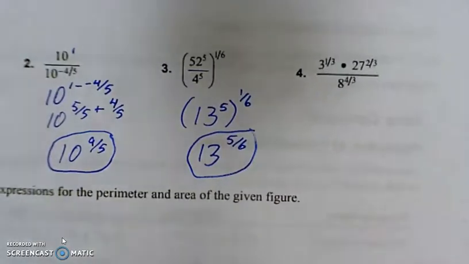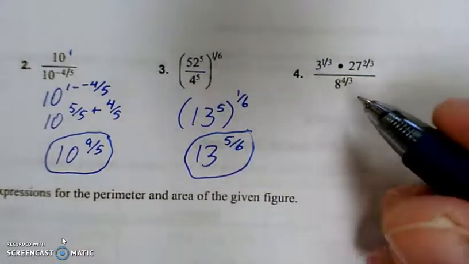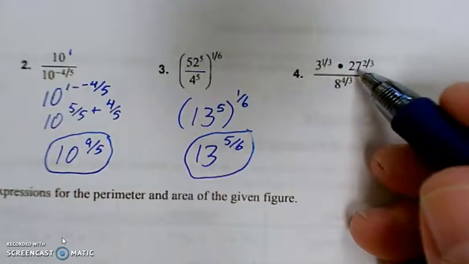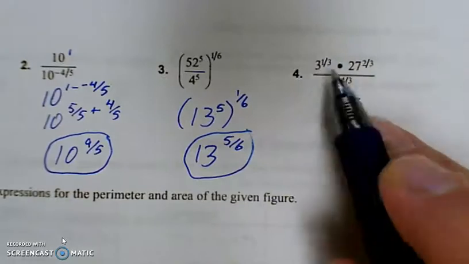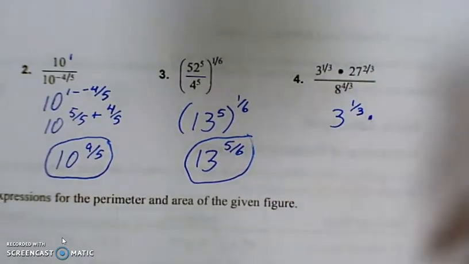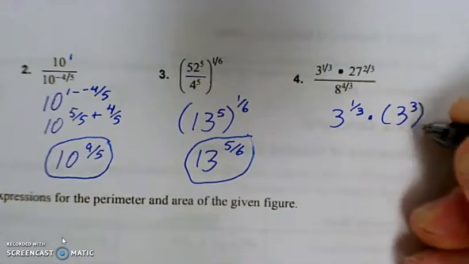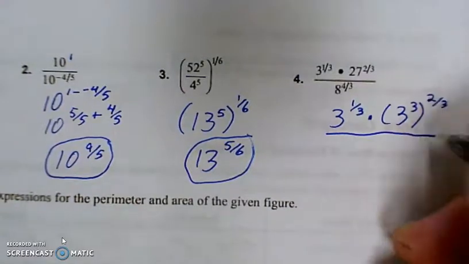Alright, number 4. This is where things really start to get difficult. This is, by the way, in your workbook on page 82. I forgot to mention that at the beginning. So right here, I'm actually going to be changing 27 to 3 to the 3rd power. So I still have 3 to the 1/3 as my first term, times, I'm going to rewrite 27 as 3 to the 3rd power, and that will still be to the 2/3. Just a nice first step to do.